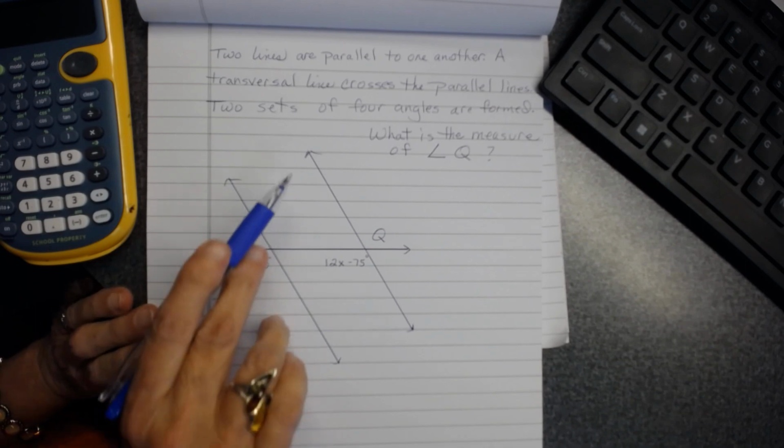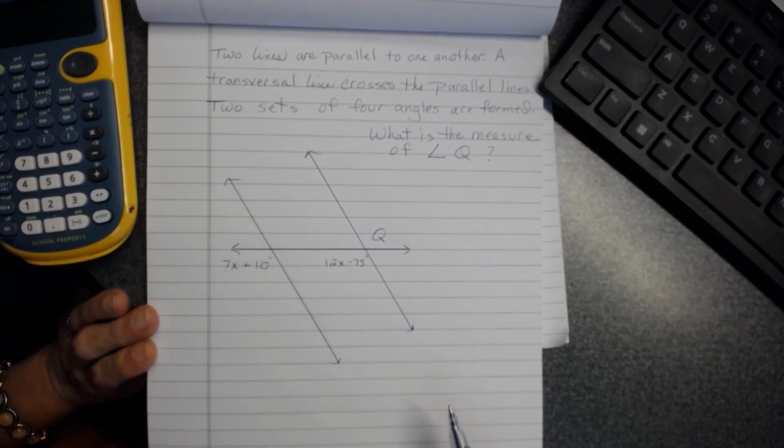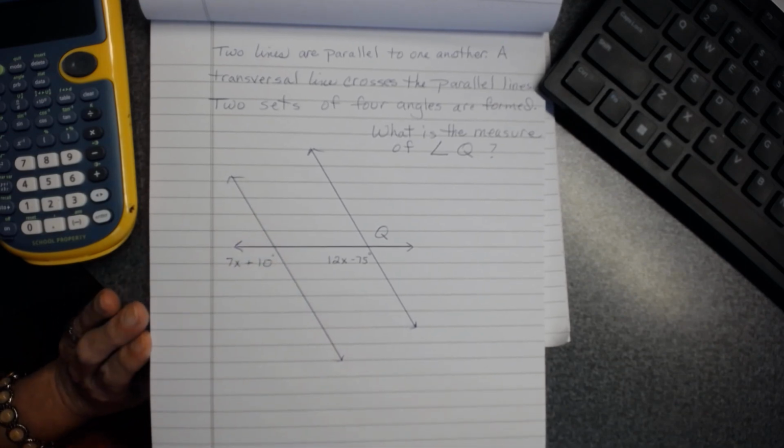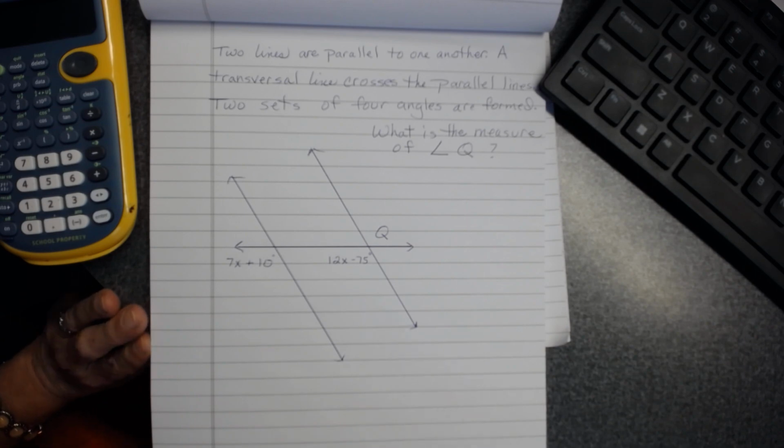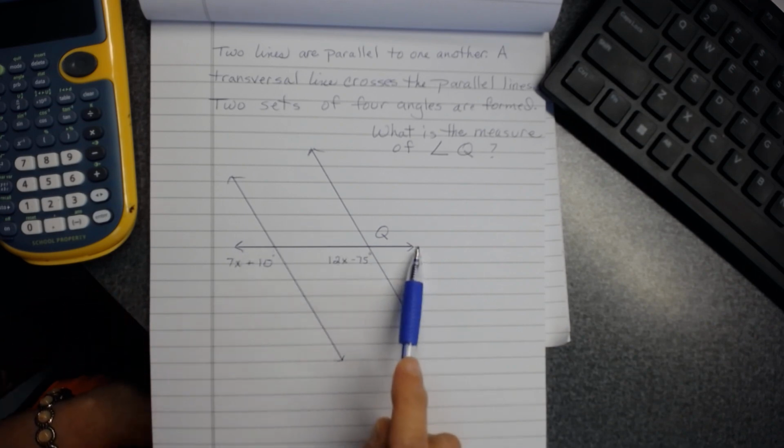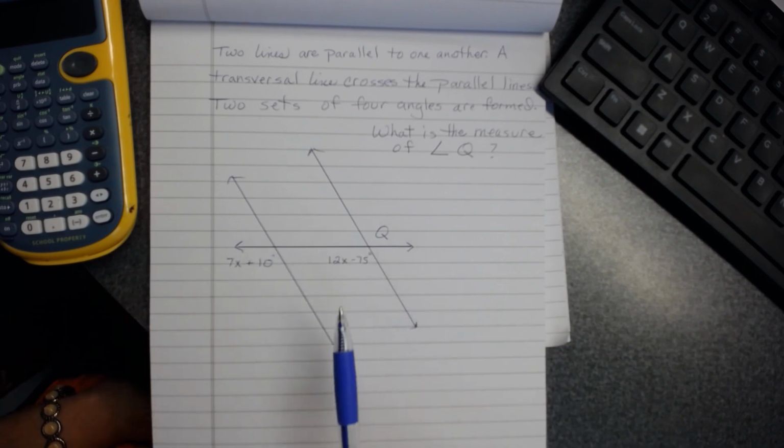Here are our parallel lines. They never meet. They never cross into one another. They never intersect. They're always the same distance apart forever and ever. This is the transversal. It cuts across those two lines. It's like a road crossing the railroad tracks.